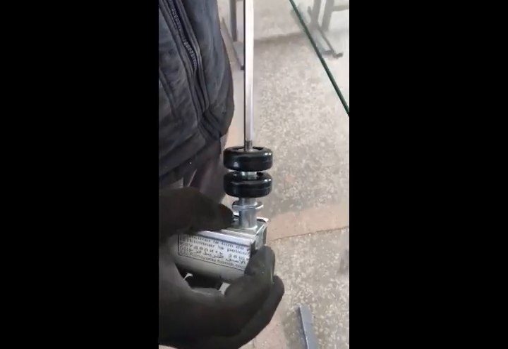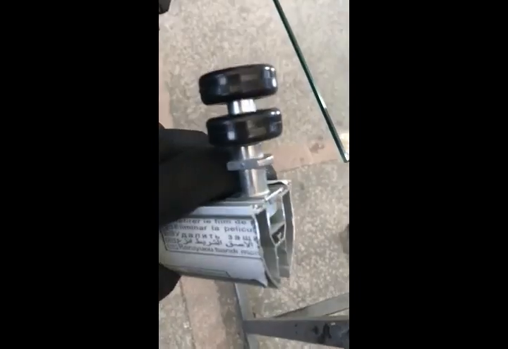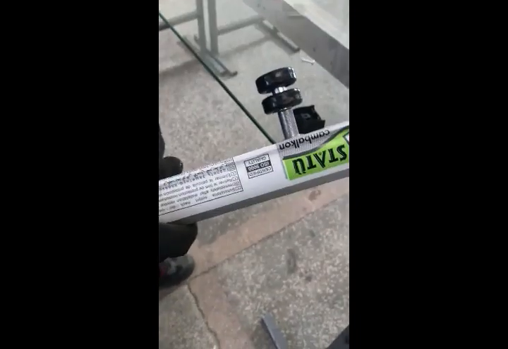You unscrew it from the bottom so the roller fits in, and then you screw it again to fix the place from the bottom, and as you see, no space on the end. Now the other one is placed.